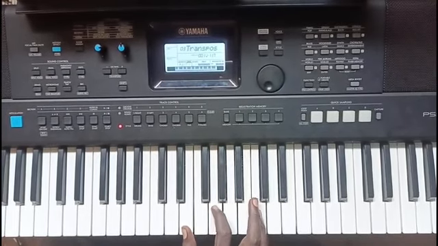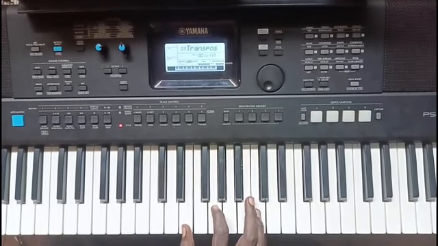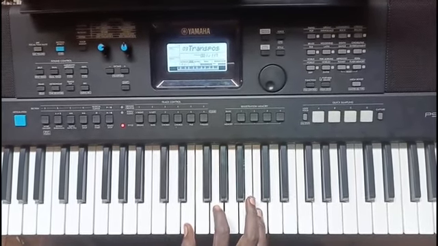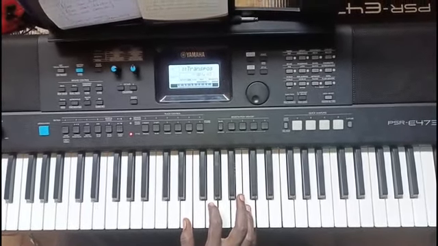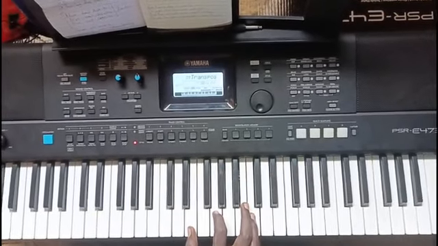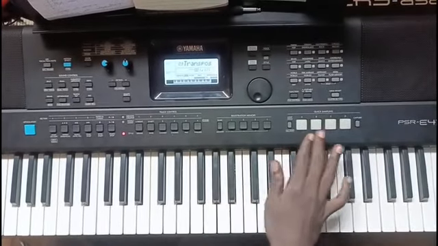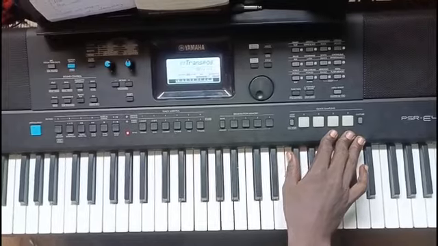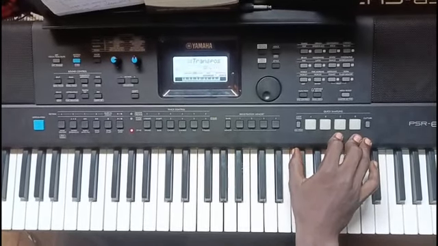Now, the keyboard was designed in a way that it should fit anywhere in the society, either the church, the party, anywhere, at home. So you do whatever makes you happy with the keyboard. So you can do anything. As far as quick sampling is concerned, you can even put your own voice inside this quick sampling. So we are about to see it.